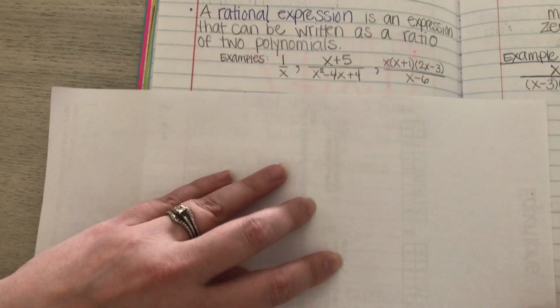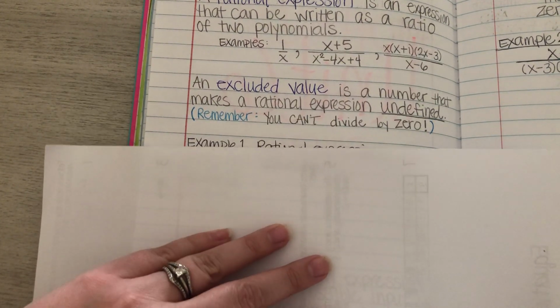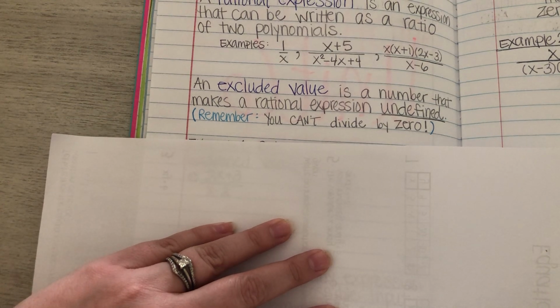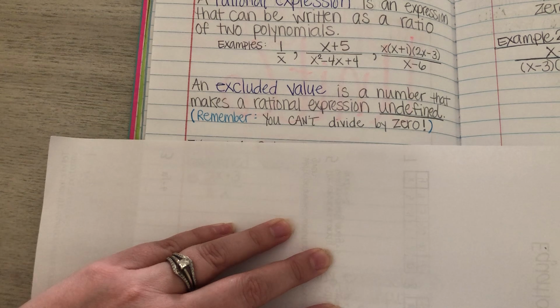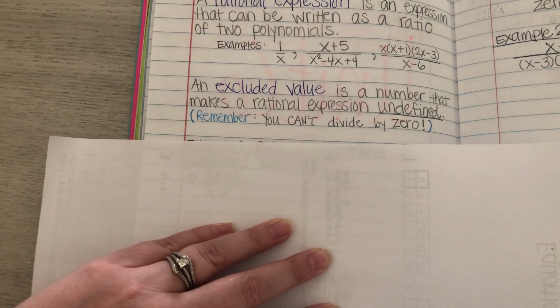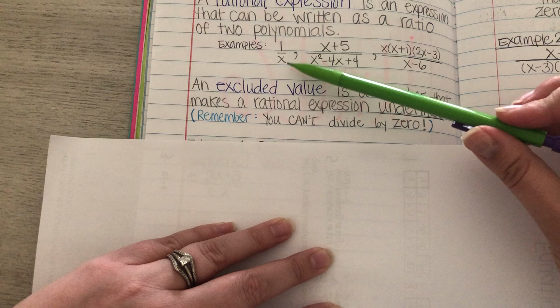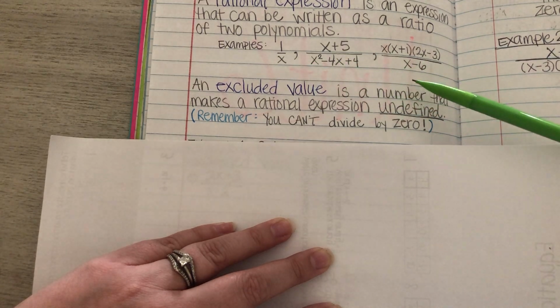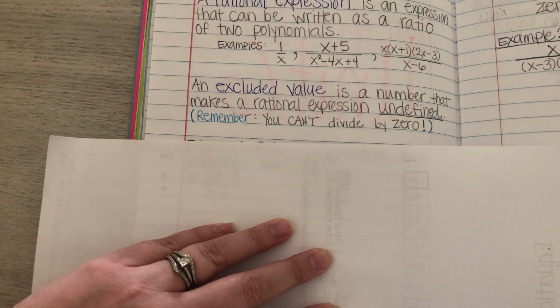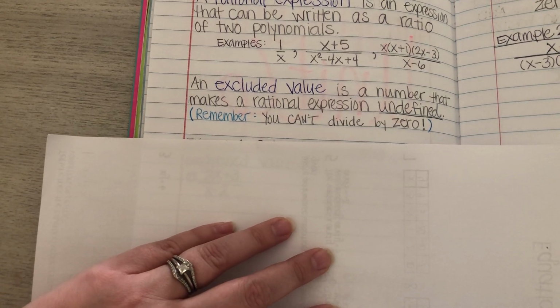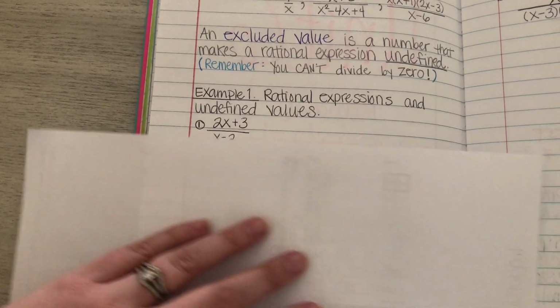An excluded value is a number that makes the rational expression undefined. Remember, you cannot divide by 0. So anything that would make the bottoms, the denominators of these fractions be 0 would be considered an undefined or excluded value. Let's do some examples.